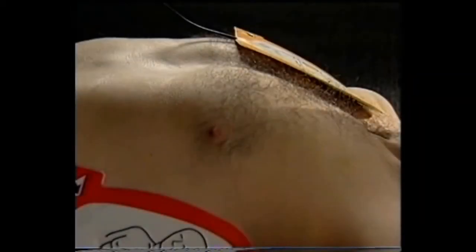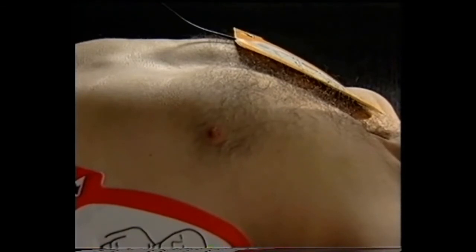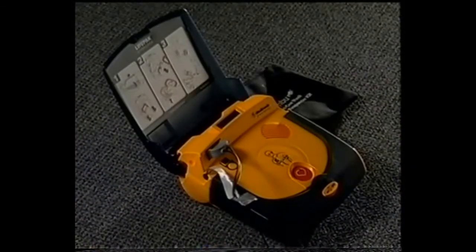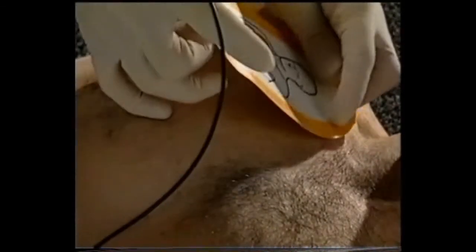If a patient has a lot of chest hair, the electrode pads will not have good contact with the skin. The defibrillator will continue to say, "Peel each pad off blue plastic." In this situation, you must first remove as much hair as necessary to allow space for the pad. Then press the pad firmly onto the skin.